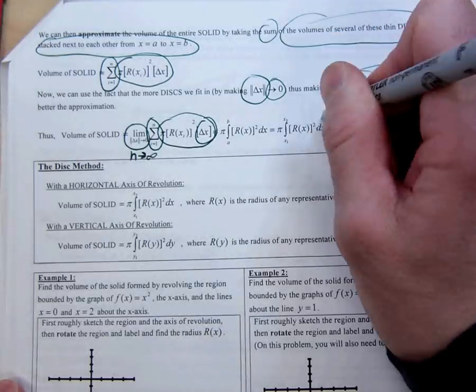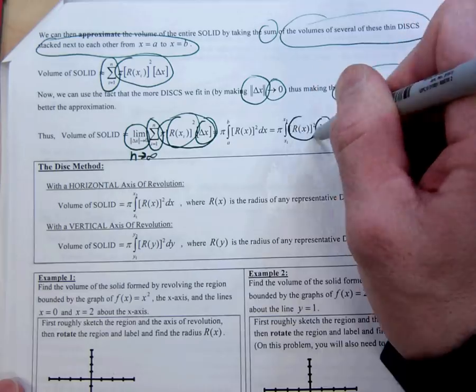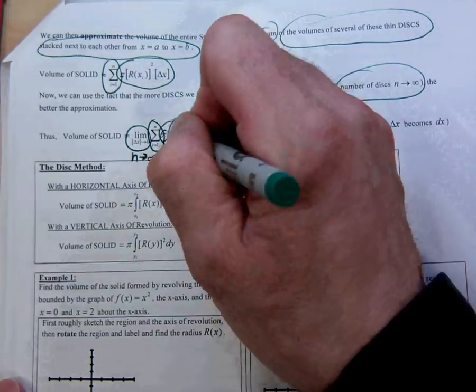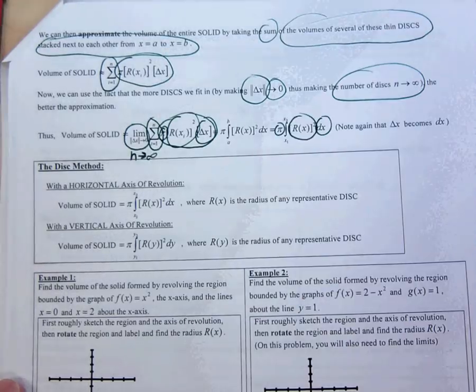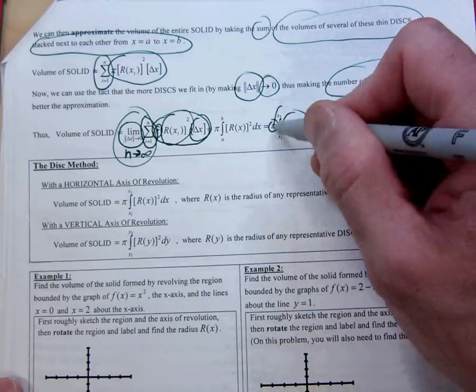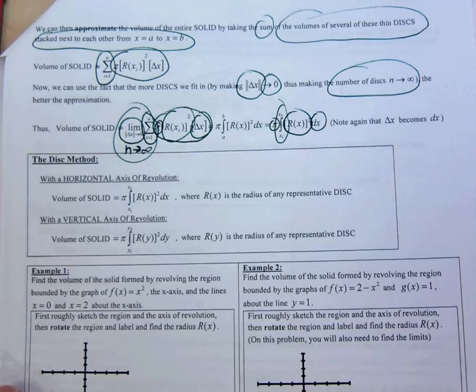The delta x becomes dx in my integral. That just turns into that, same thing. And then the pi that was there, I pull out front. There was a pi there. Pull it outside. And then the limit of the summation, by definition, turns into the definite integral again, just like it did back with areas under the curve. Are you following me?